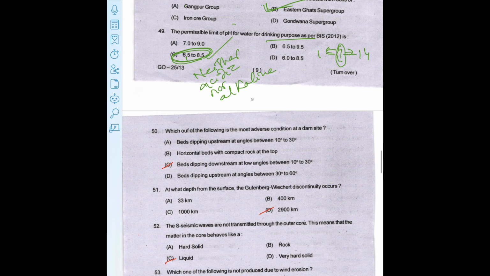Which out of the following is the most adverse condition at dam site? If it is a dam, so on this side reservoir, the very purpose of the reservoir is to contain water. So the reservoir should be watertight.